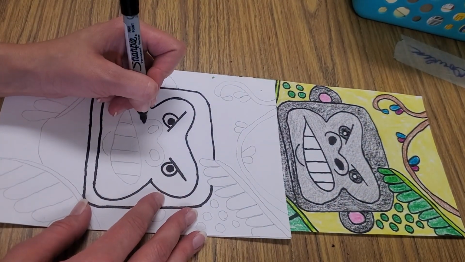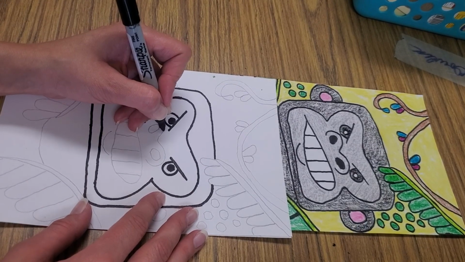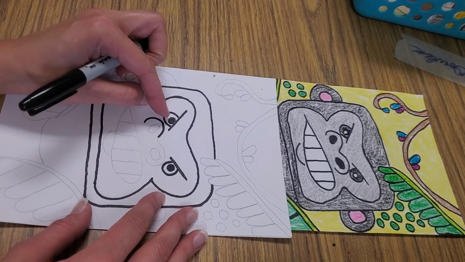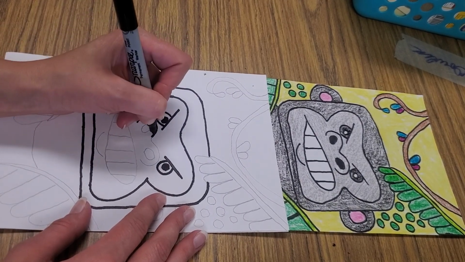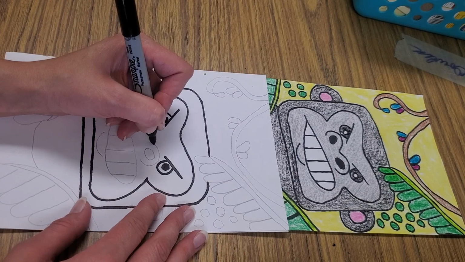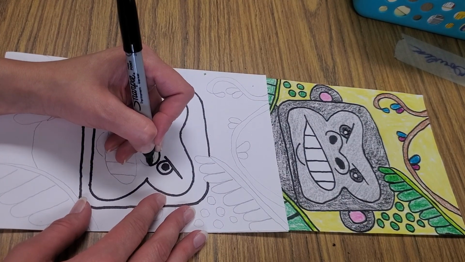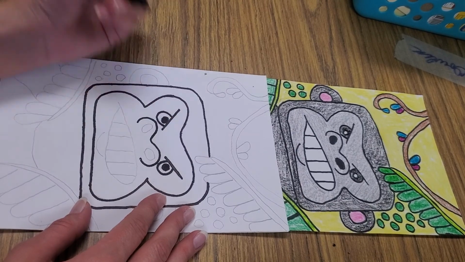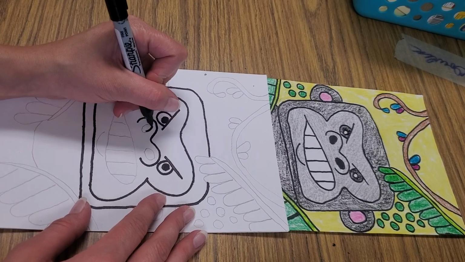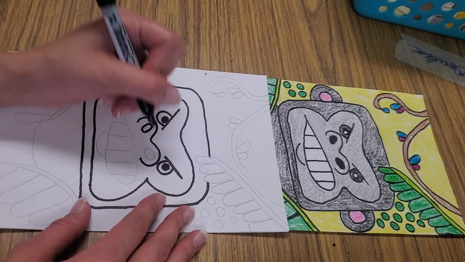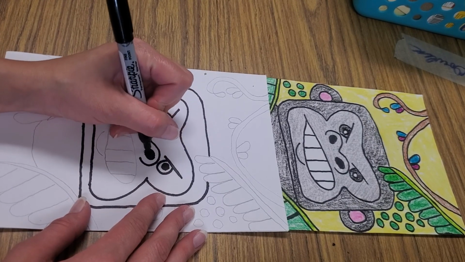Now, for the nose, we're going to come right up under the eye, start and go around, dip it down in the middle of his face, between his eyes, and then bring it back around for his nose. And then put 2 oval shapes inside of his nose and color that in.